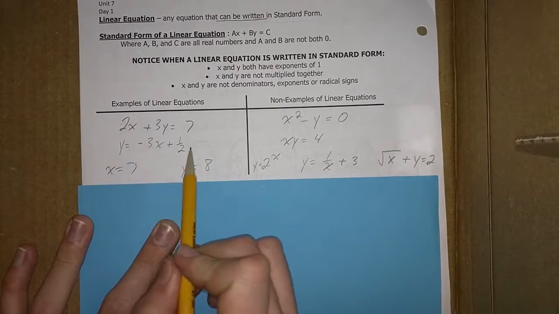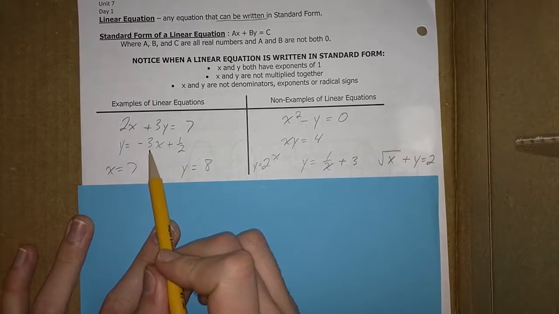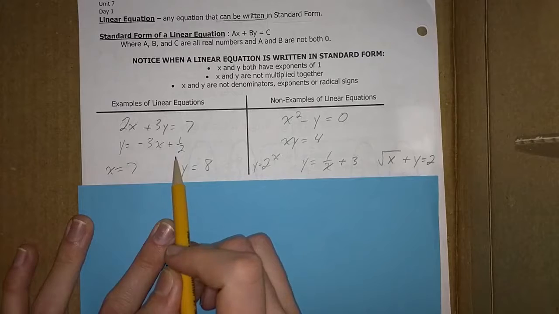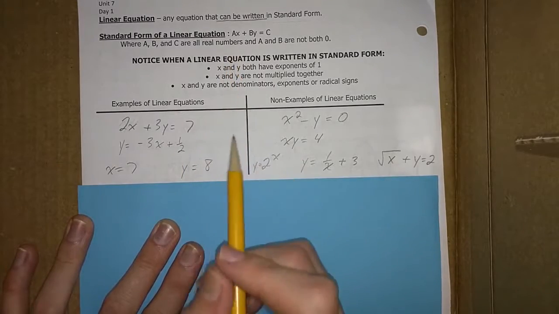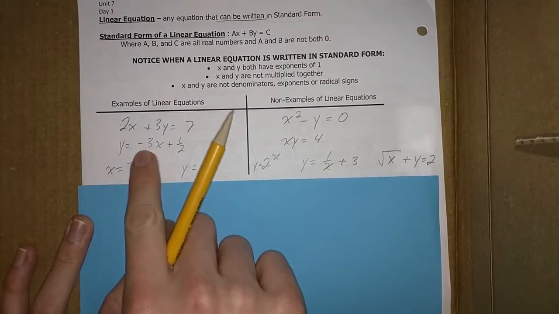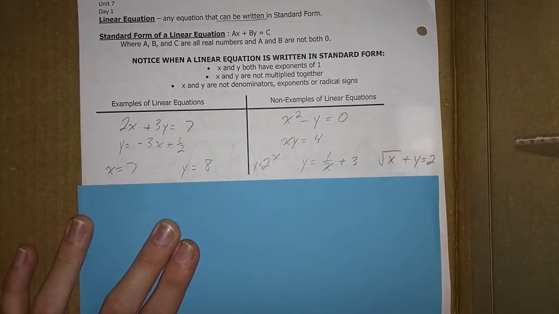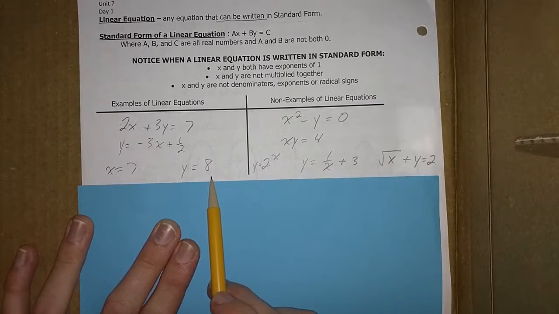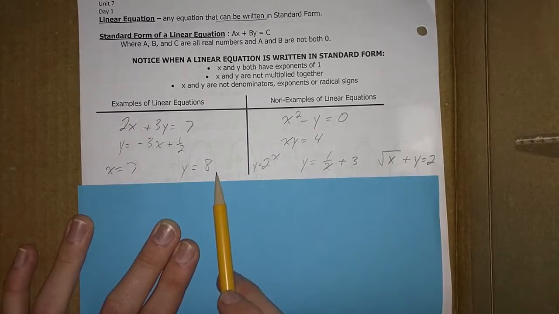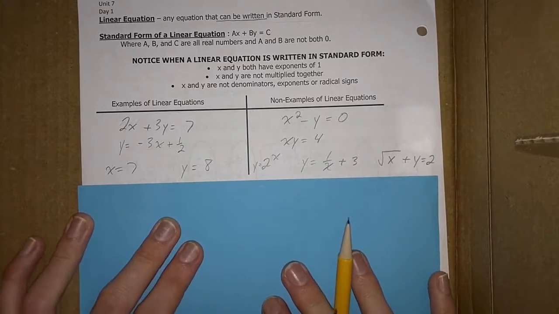You have something different that looks like here. y equals -3x plus 1/2. It isn't written like this, but it could be. I could actually add 3x to this side and get 3x plus y equals 1/2. I could make it look like that. x equals 7. I'll show you in a second how that really is linear. And then this right here, y equals 8. I'll show you also how I can do that.